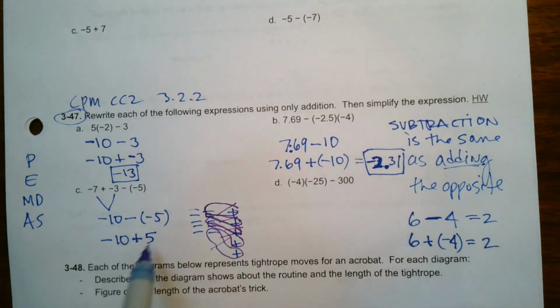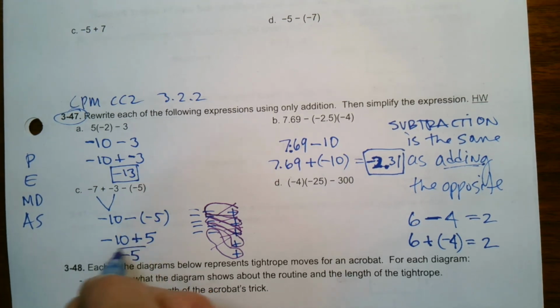That's why the operation you're dealing with in that cancellation is subtraction. I find the difference between the absolute values of each of these, and then I look to see who's got more. There are more negatives than positives. So 10 minus 5 is 5, and there are more negatives. So the answer is negative 5.